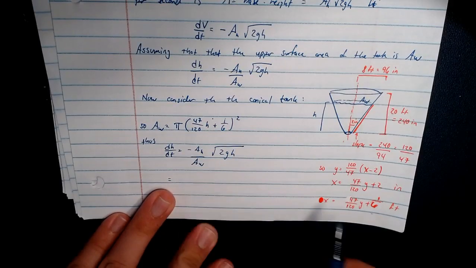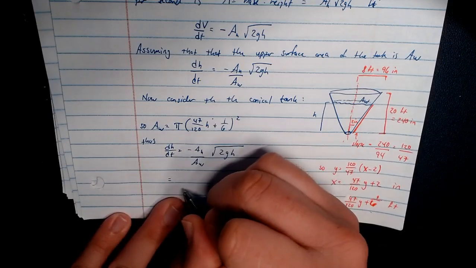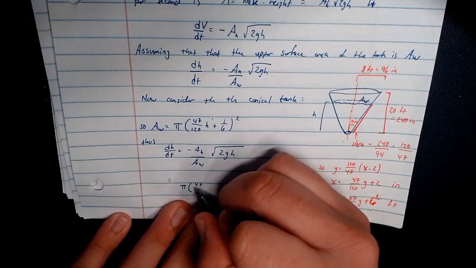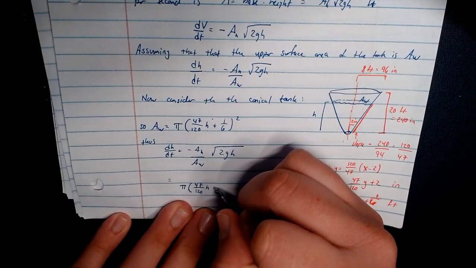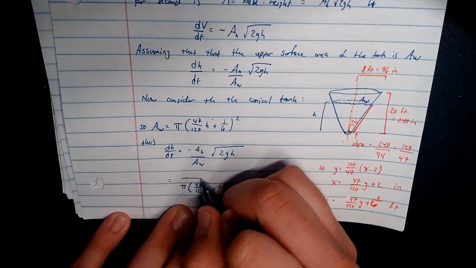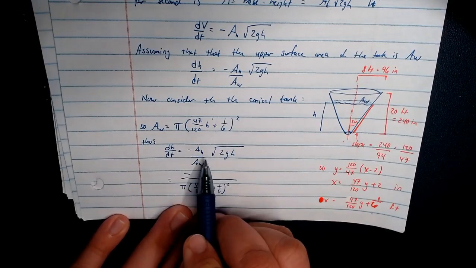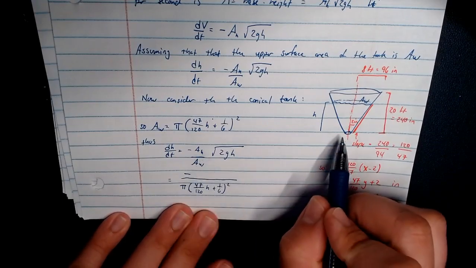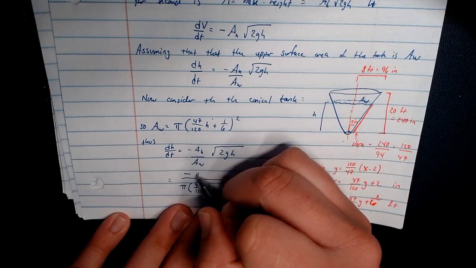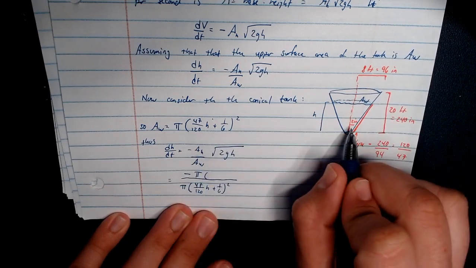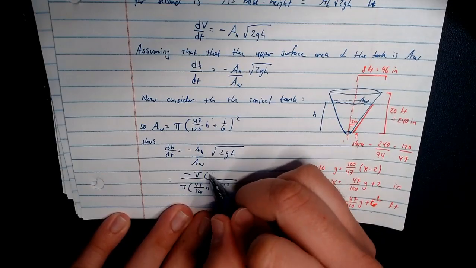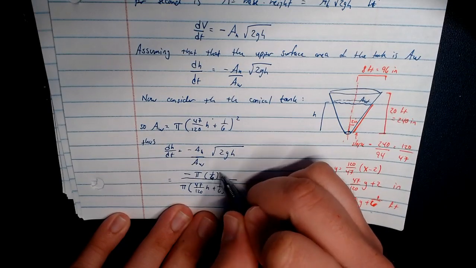My A sub w was the one that I just found, so that's going to be pi times all of this stuff squared, 47 over 120 h plus 1 over 6 squared. Our numerator is going to be the negative of A sub h, where that's the area of this little hole down here, which is just a circle of radius 2 inches. So that's going to be pi times, I want everything in feet, so that should be 1/6 squared. 2 inches is 1/6 of a foot.